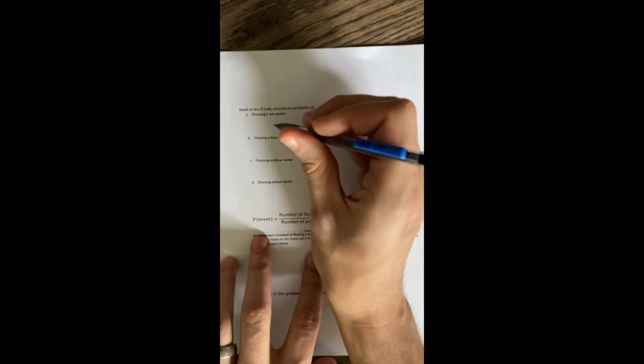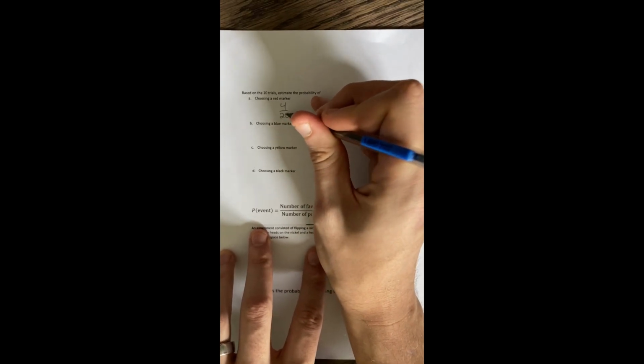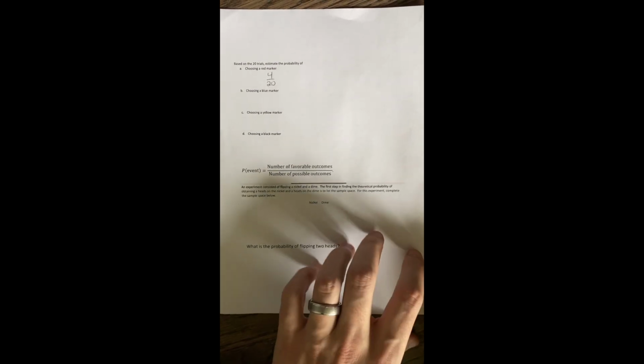So based on our trials, the probability of selecting a red, blue, yellow, and black. Now just once again a reminder, so we remember, we had 5 blue, 9 yellow, 4 red, and 2 black. So my red would be 4 out of 20. Now you always could simplify this if we wanted to as 1/5, or we could change this into a percent, but I might as well just leave it like this because it didn't tell me to simplify or anything like that. Same thing with the blue, yellow, and black.